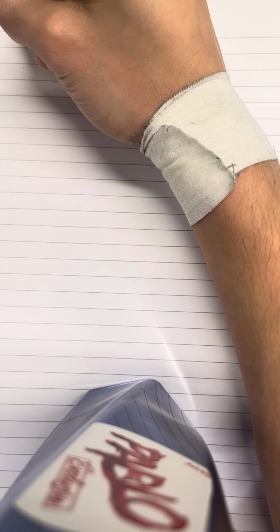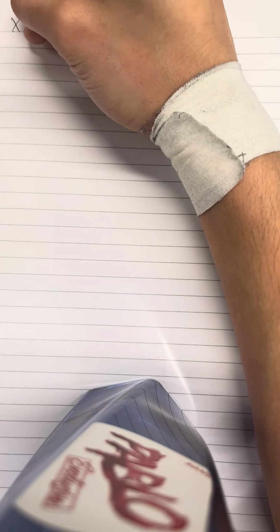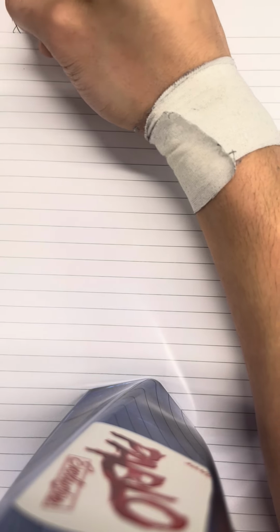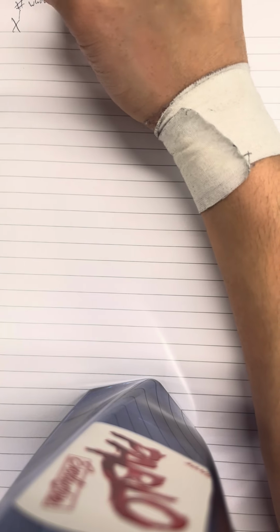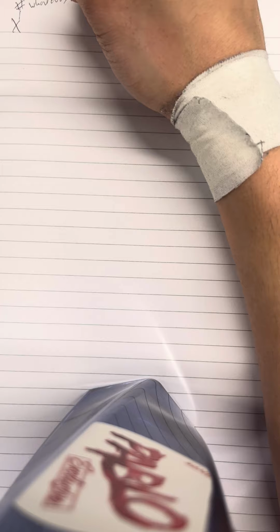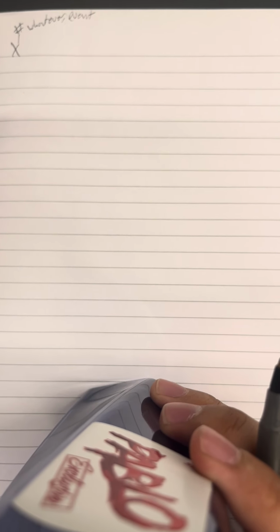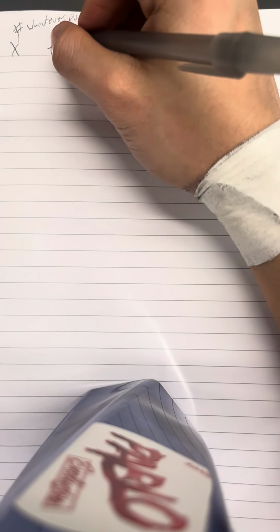This is your number of whatever. It's also your event, is what you might call it. Okay. F is the frequency of that happening.